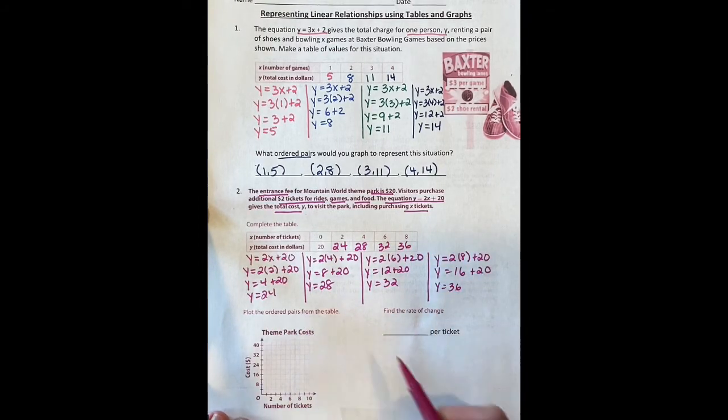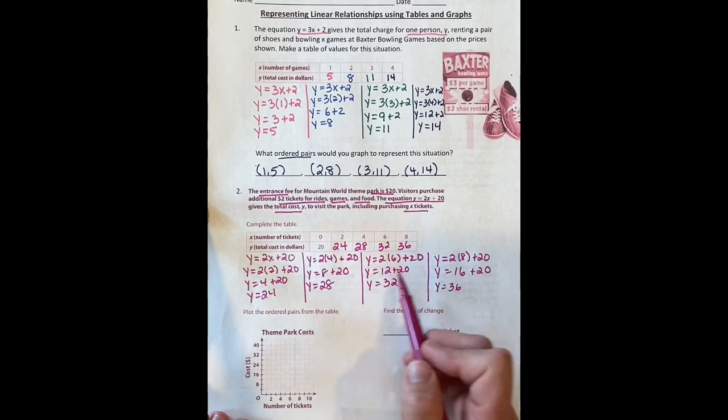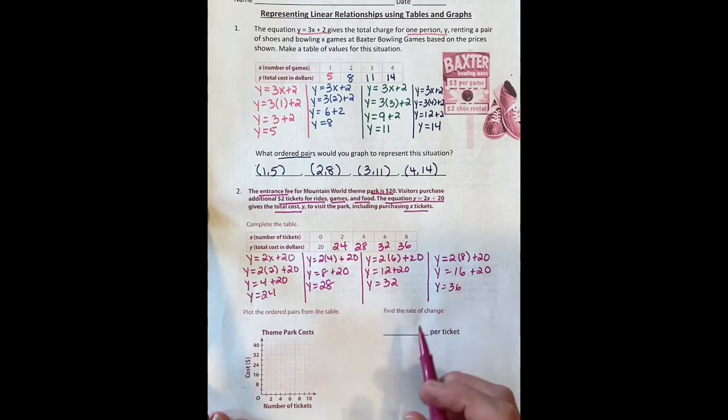So now we want to plot the ordered pairs on the table. These are your ordered pairs here. We put your x and y relationship together. So I'm going to plot 0, 20, 2, 24, 4, 28, 6, 32, and 8, 36. And luckily it's already numbered for us.